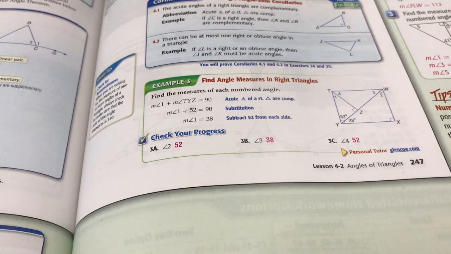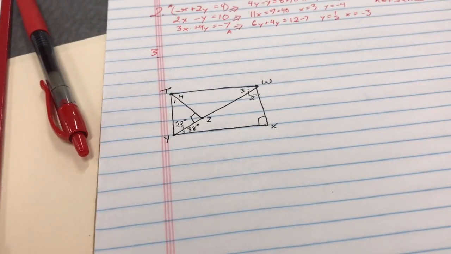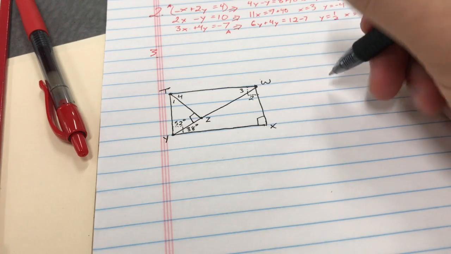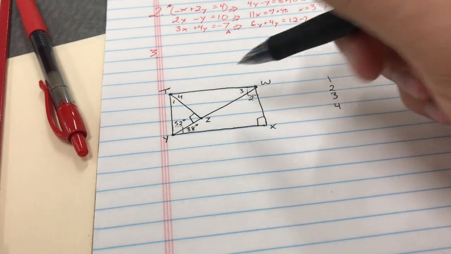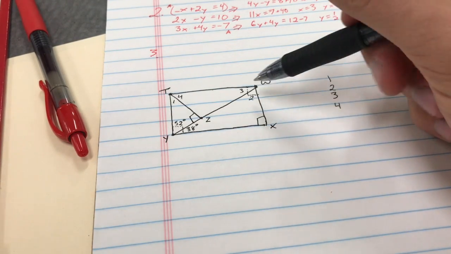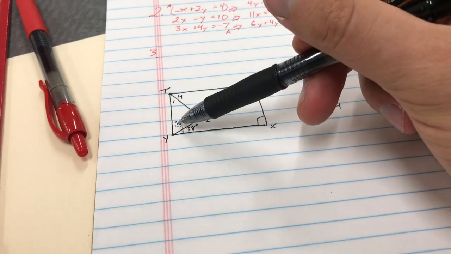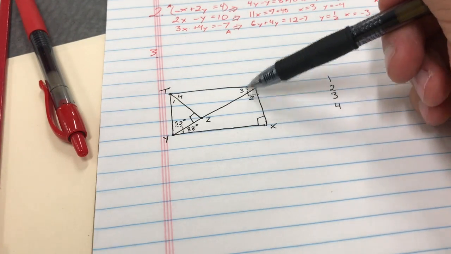So what we're going to do is look at our drawing. All right, so you should have something similar to this. We want to find angles 1, 2, 3, 4. That's all we have. So let's take a look. We've got 38 degrees, 52 degrees, 90 here, 90 here, 90 there.